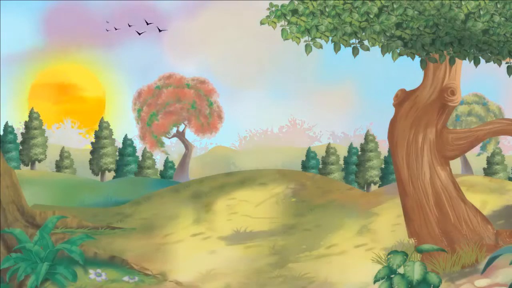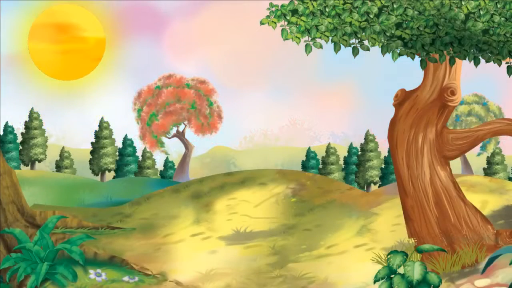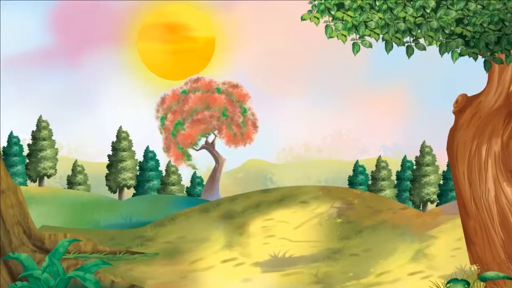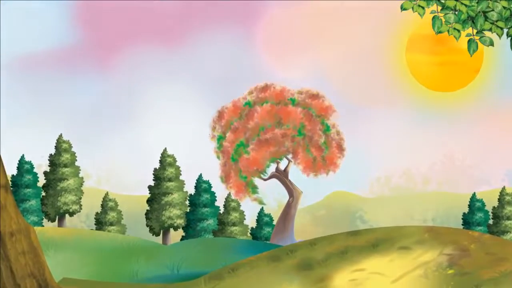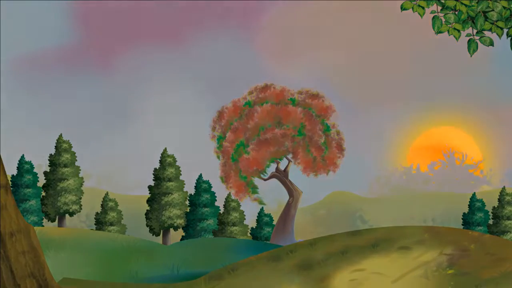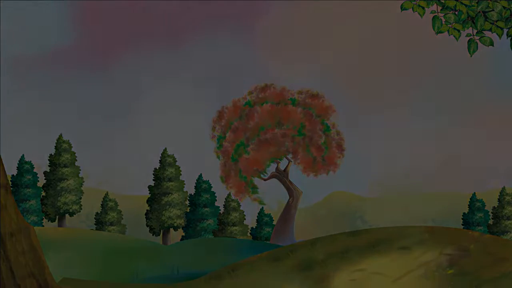Have you observed that the days are longer and nights are shorter in summer? It gets dark late in the evening. On the contrary, the days are shorter and nights are longer in winter. It gets dark earlier in the evening.